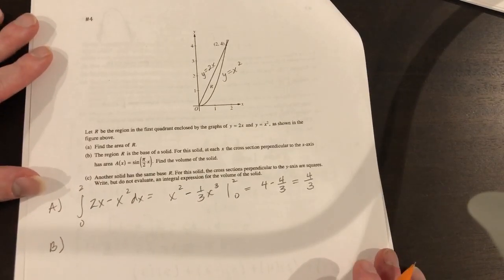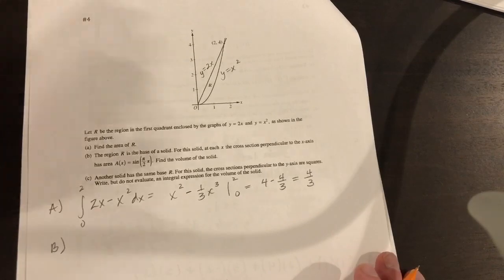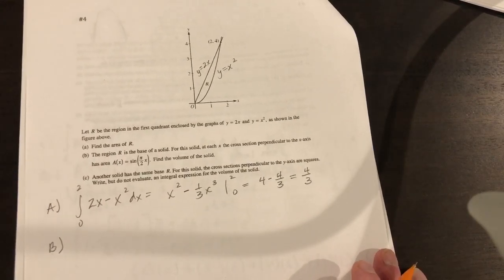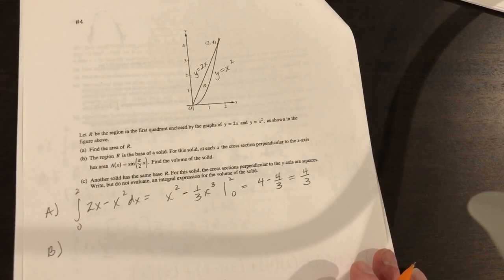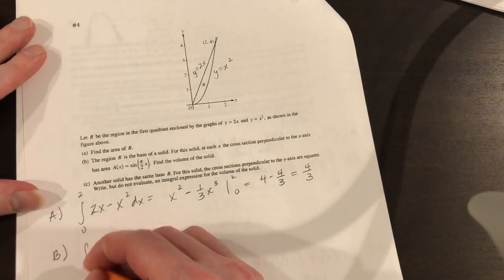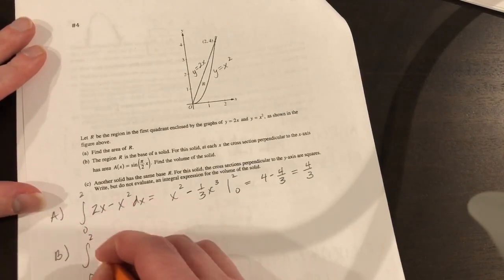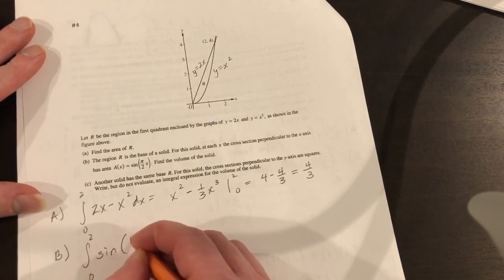Part B. I don't know if we've worked one like this, so it's good to work this. The region R is the base of a solid. For the solid at each x, the cross-section perpendicular has the formula A of x is equal to sine of pi over 2 x. Find the volume of the solid. Okay, so the integral of area gives you volume.